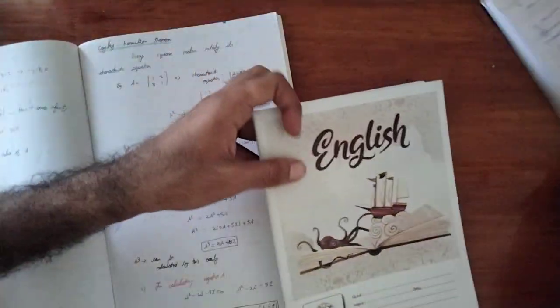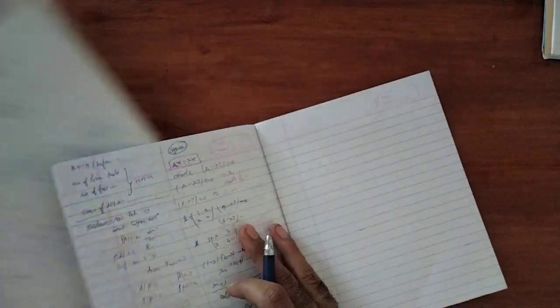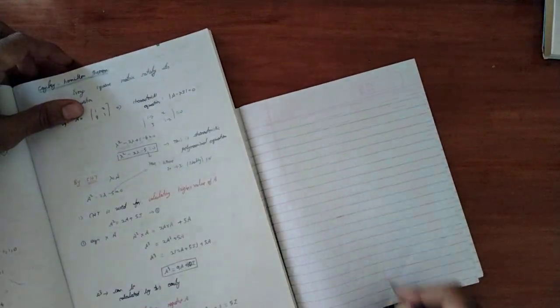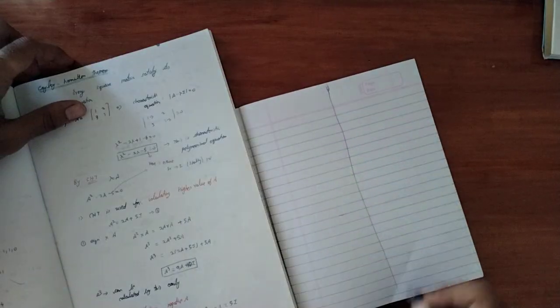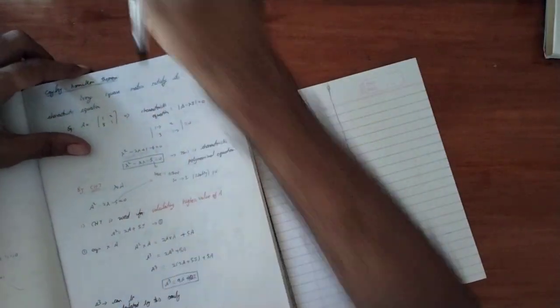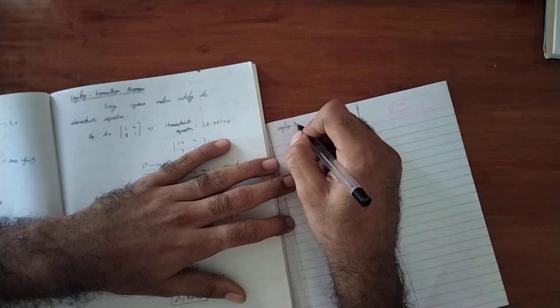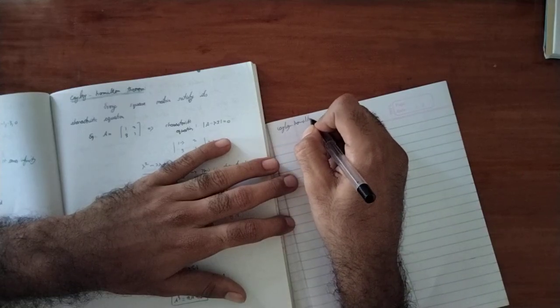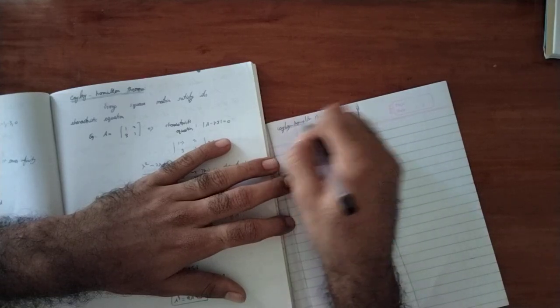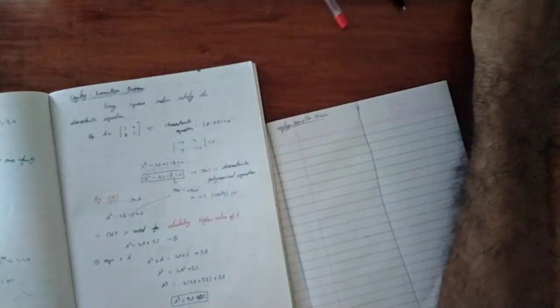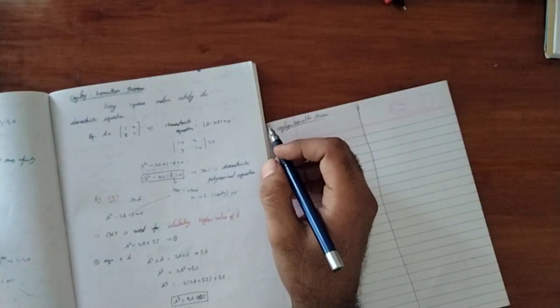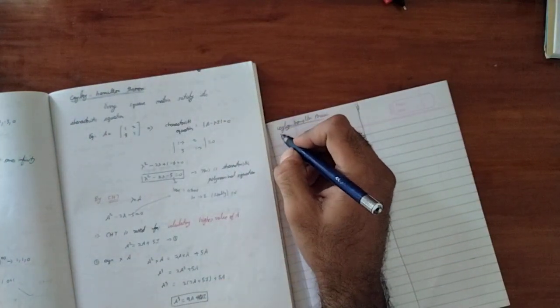Next is the Cayley-Hamilton theorem. It says every square matrix satisfies its own characteristic equation.